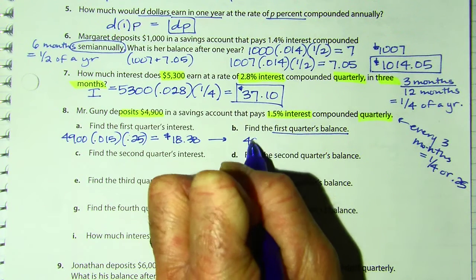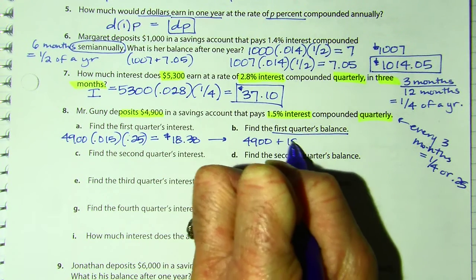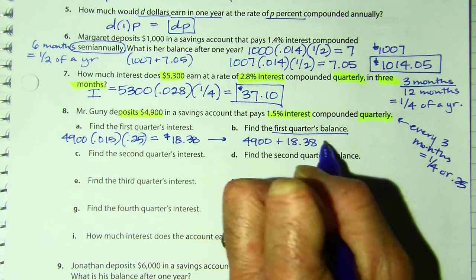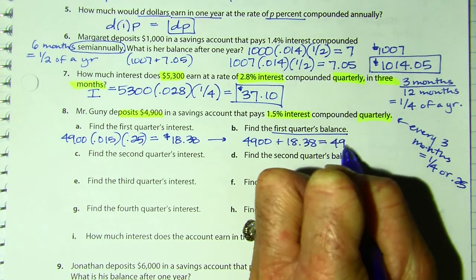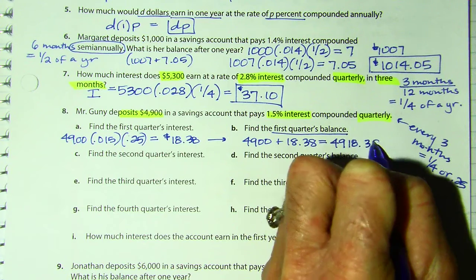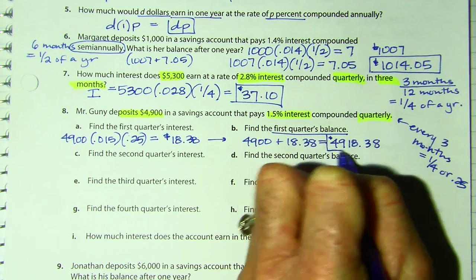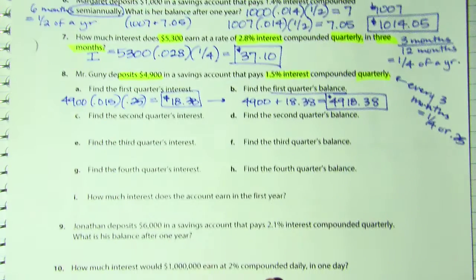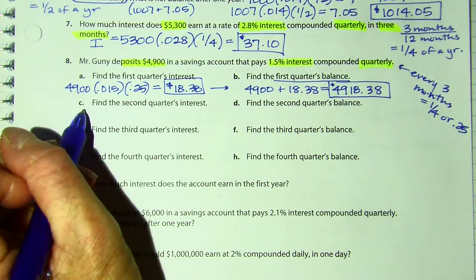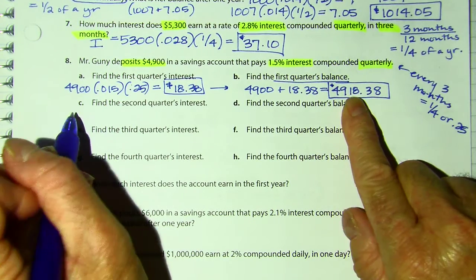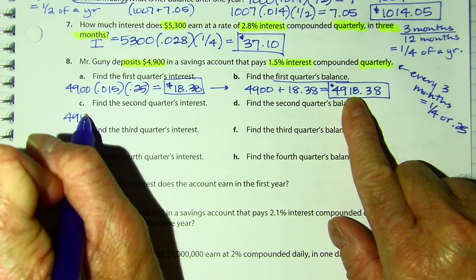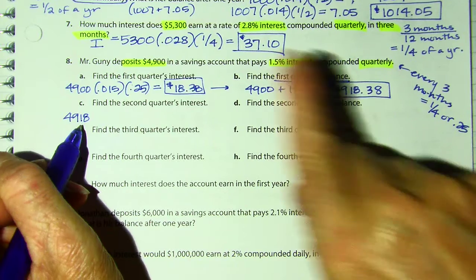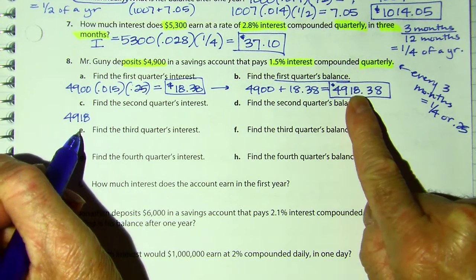So what is the first quarter's balance? It would be $4,900 plus the interest I just earned. So what I deposited plus my interest, I now have $4,918.38 in my account. So always put a box around our answer. Find the second quarter's interest. So we bring down the total from the first quarter. Remember, compounded interest means I'm taking interest on the previous total, not the original, the previous total.